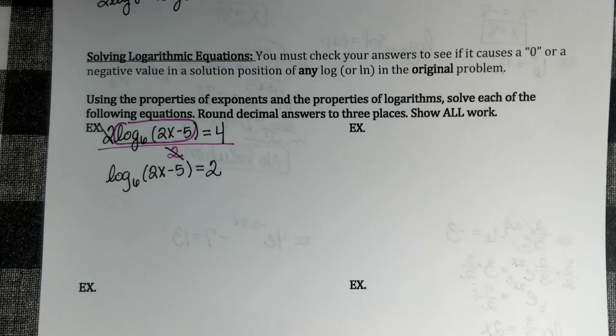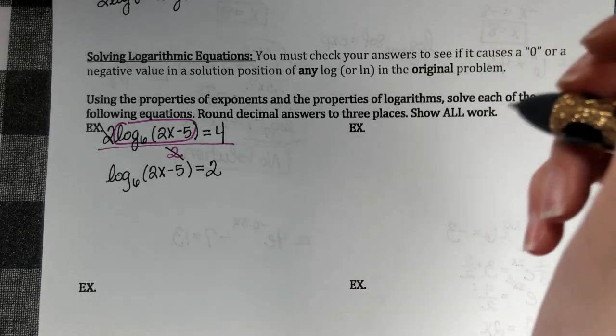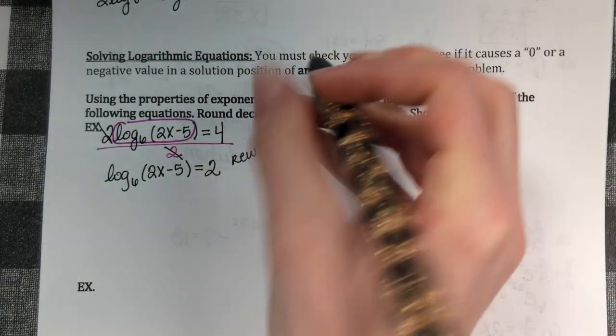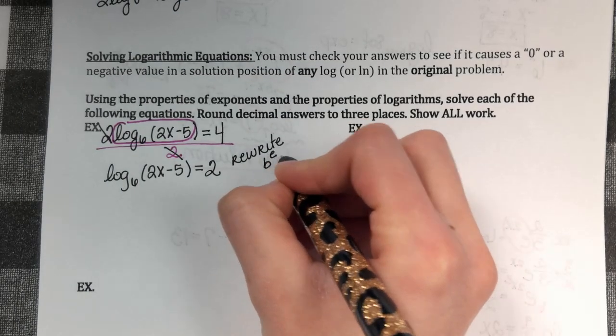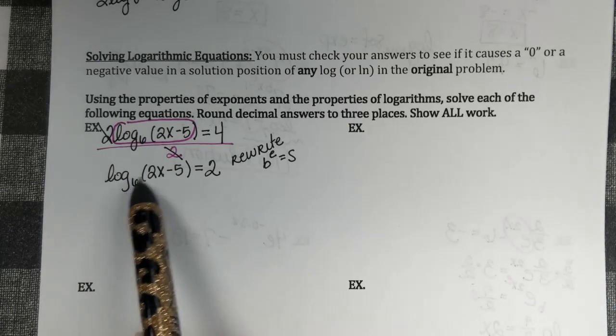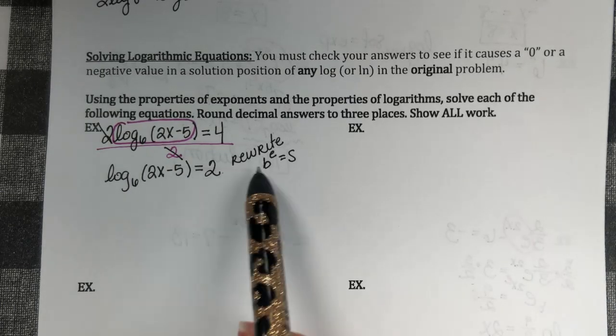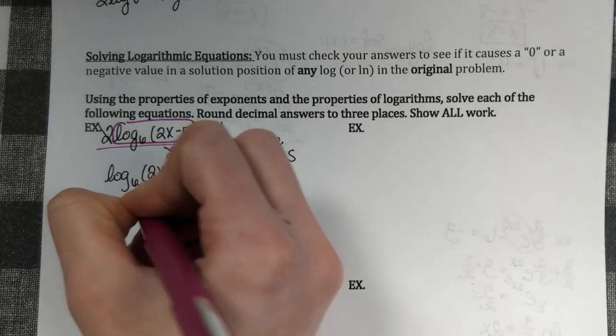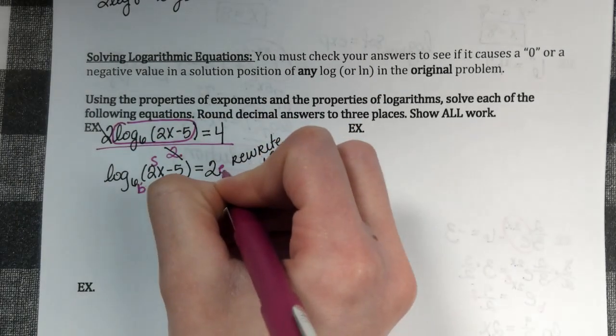Once you get your log by itself and isolated, what is the inverse of log? Exponential. So you are going from your logarithmic and you're going to rewrite it to exponential, which is your base raised to the exponent equal your solution. Right? And right now we have log base solution equals exponent. So we're going to rewrite it. If you need to label it, this is your base, this is your solution, this is your exponent.